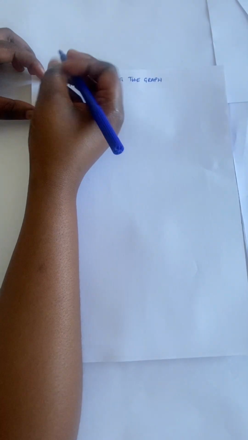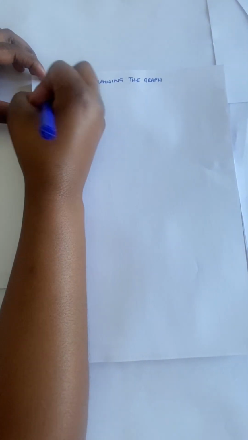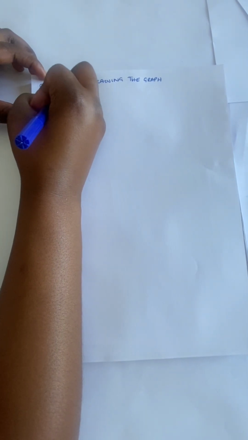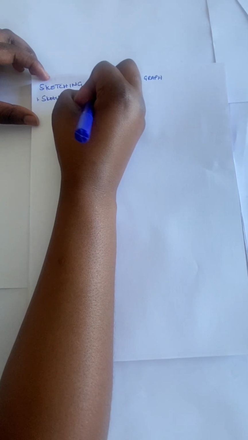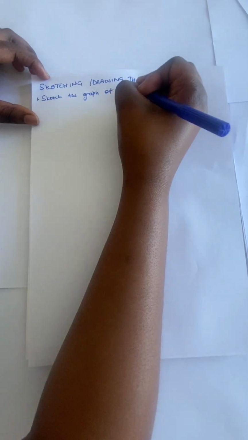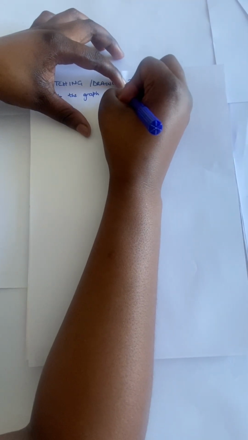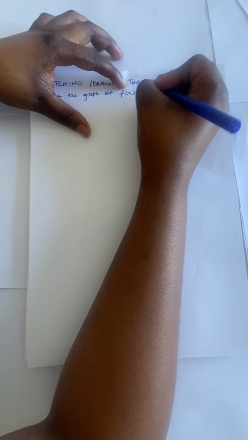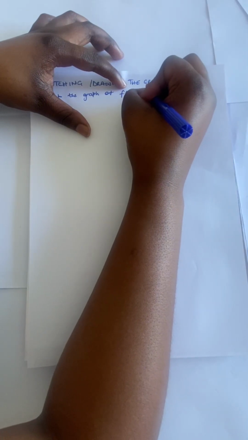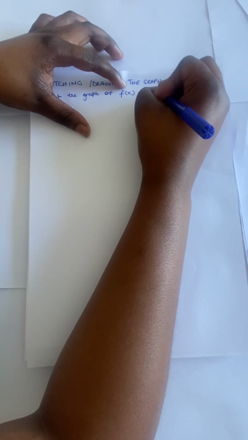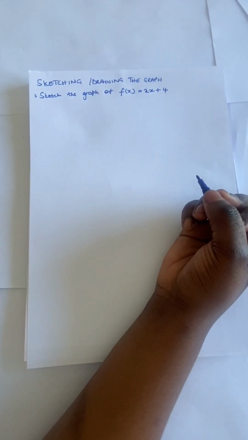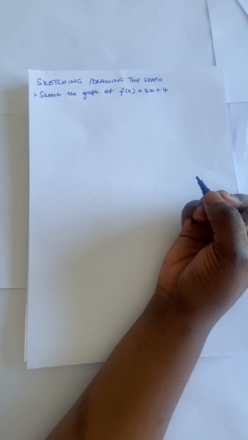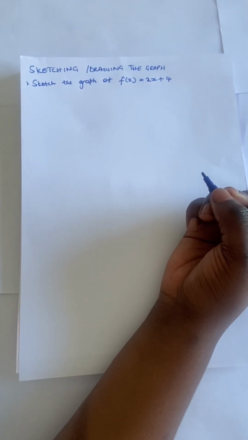Let's say there is a question which says sketch the graph of f of x is equal to 2x plus 4. Okay, f of x is equal to 2x plus 4, right?